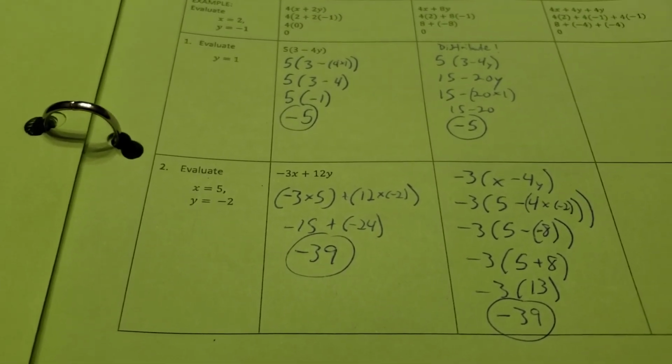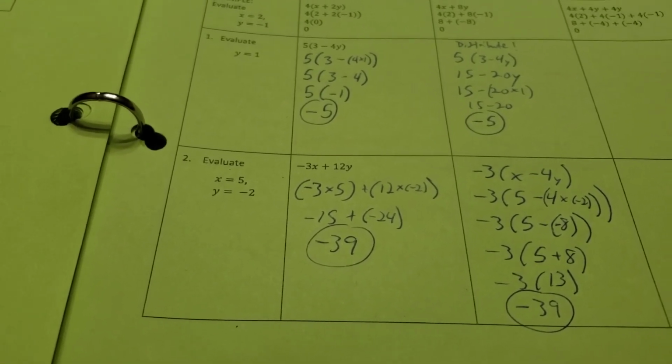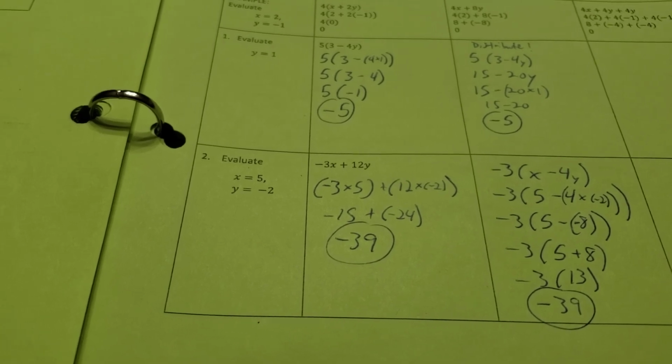All right, and just about wrapping on up here with lesson 18. And that covers everything we are going to cover here.